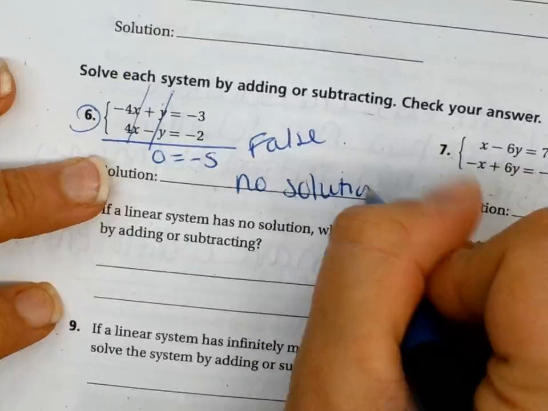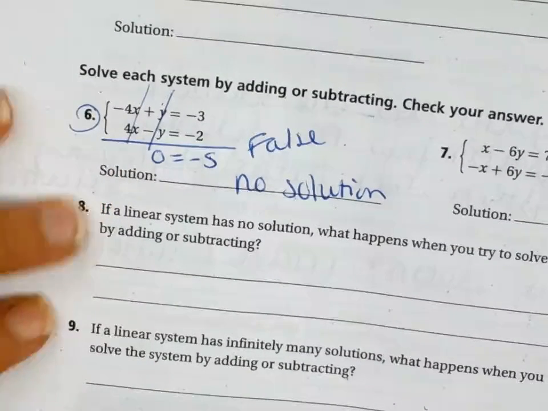So there are different ways to solve these. So I want you guys to do for homework page 295 and 296 in your workbook.